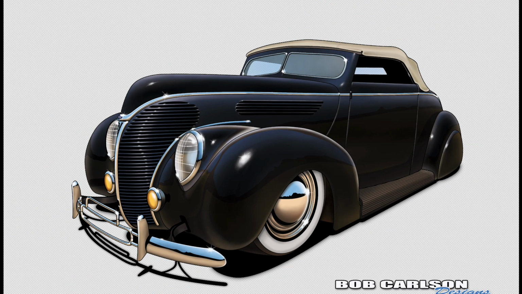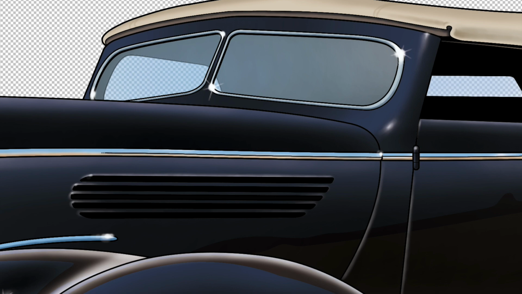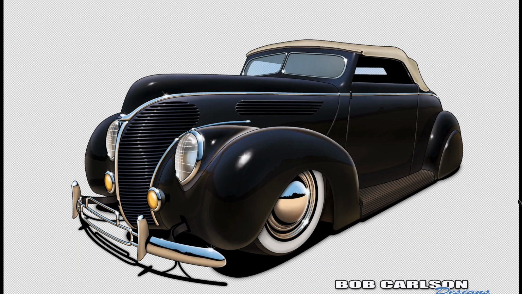Okay? That's what I like to do. Normally, I would never use this many on the car, on the chrome. I don't care how much chrome it has. I wouldn't do this many. But on this car, I just kind of needed it. On this windshield frame, it's a little hard to see. I just thought it added a little sparkle to the car.